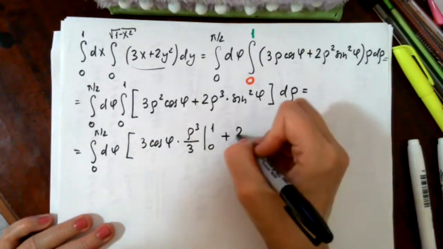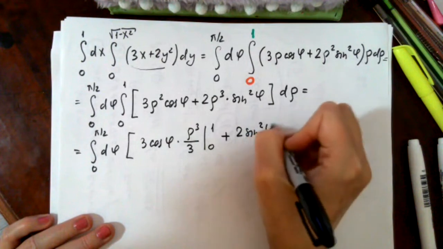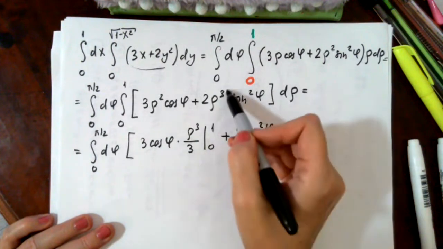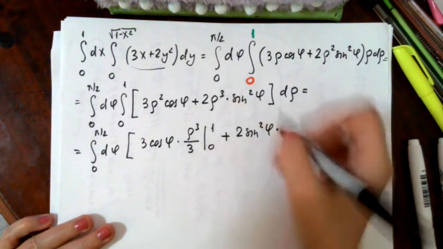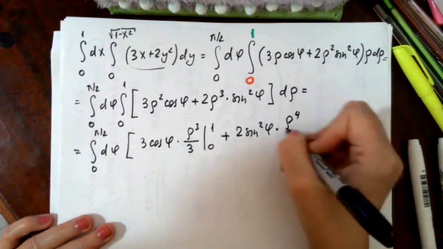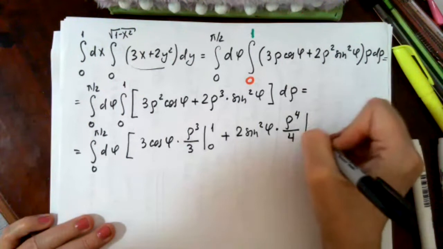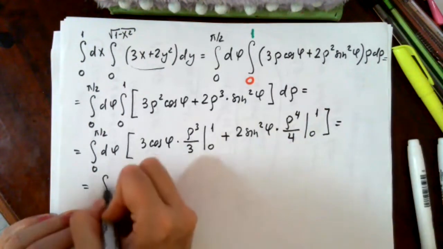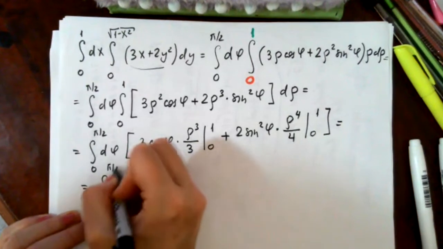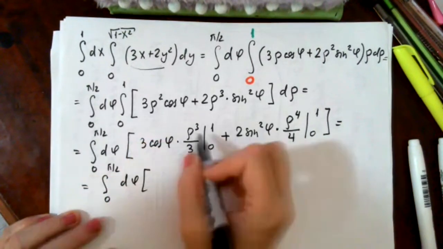2 times sine squared of phi. It's like a coefficient which remains there. And the only thing which makes sense here is r cubed. The antiderivative is r to the power 4 divided by 4, and with these limits of integration. Now we need to substitute these limits of integration instead of r, of course.